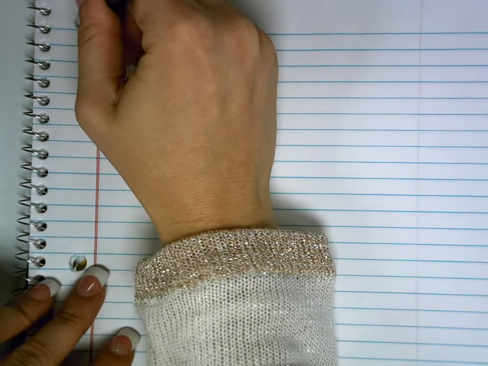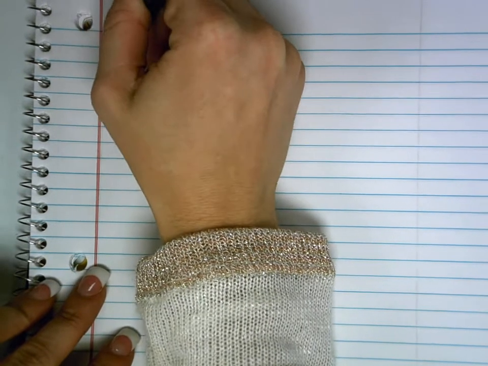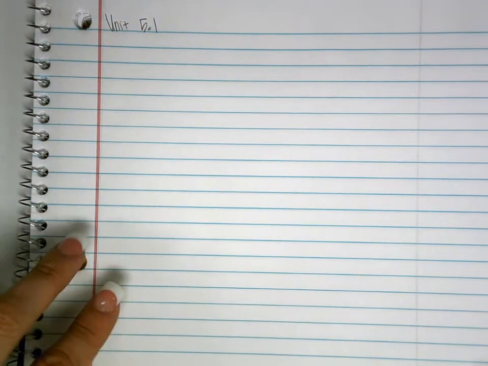Engineer. Exactly. Okay, so today we are working on unit 5.1. Okay, so we're on 5.1.